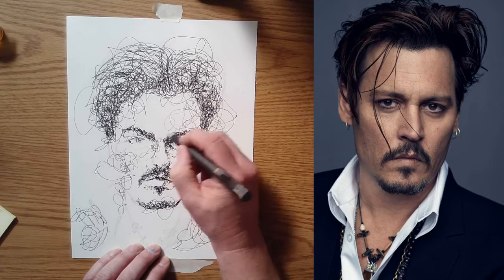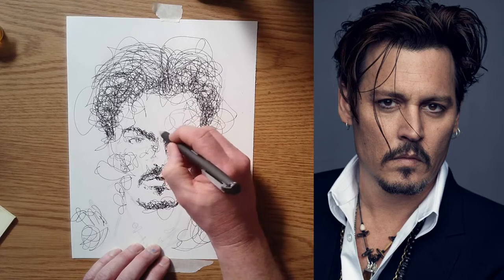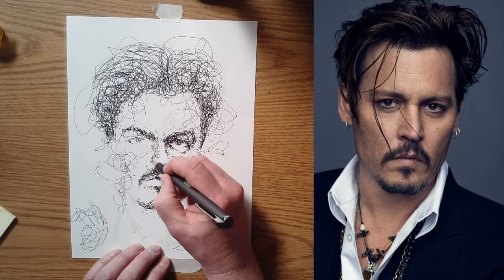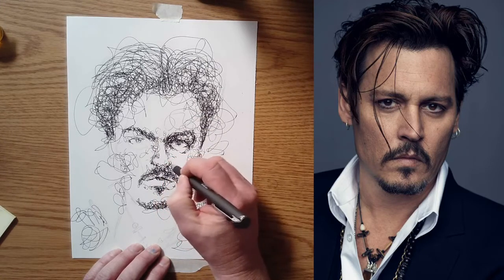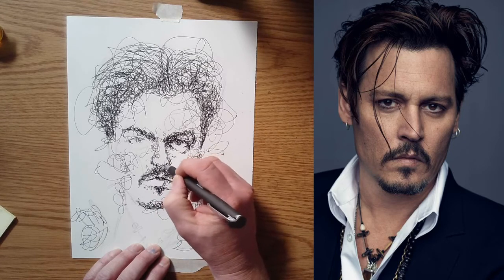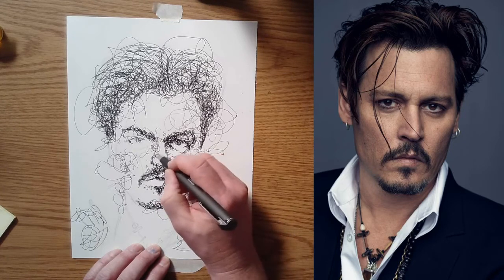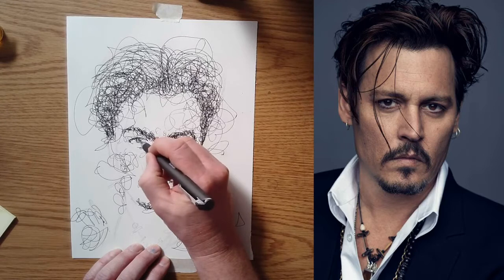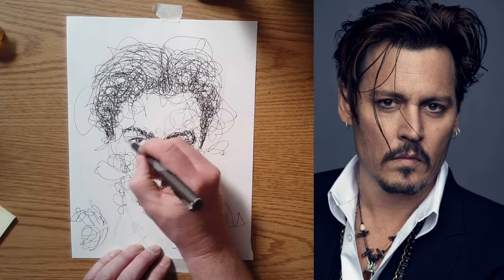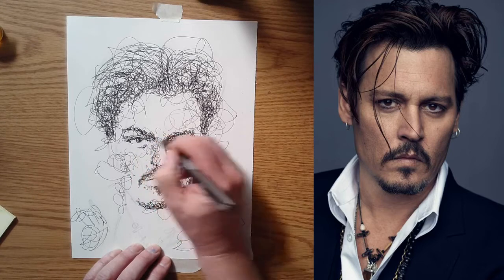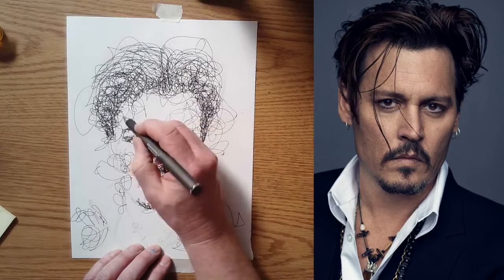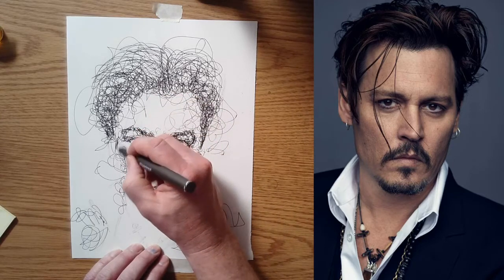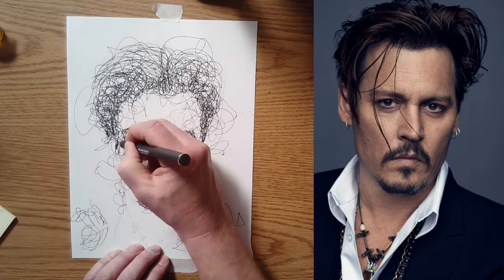Got a little crease here. Hopefully not boring you here. Be done in a second. Some sideburns.